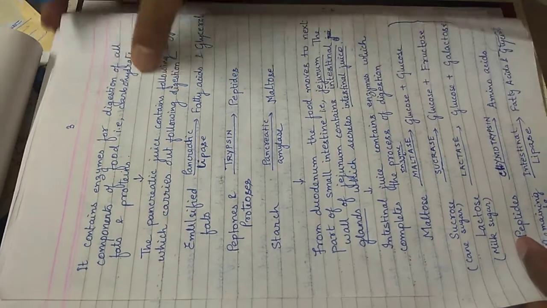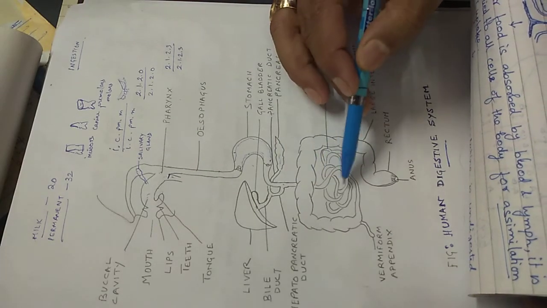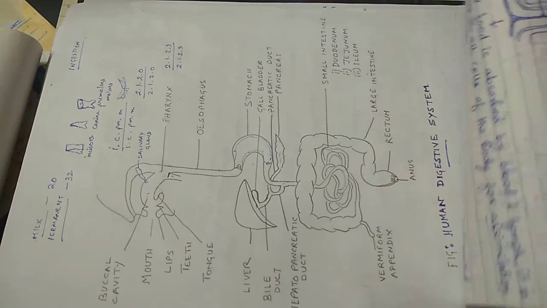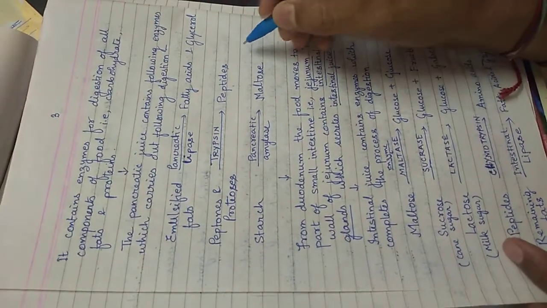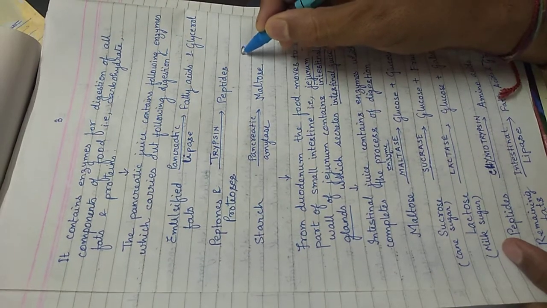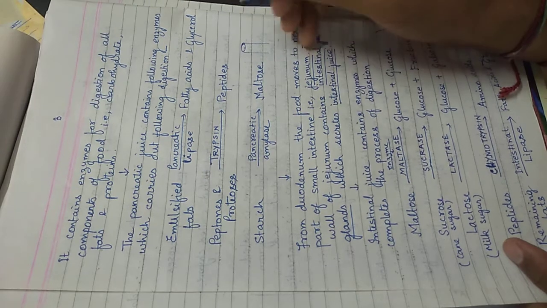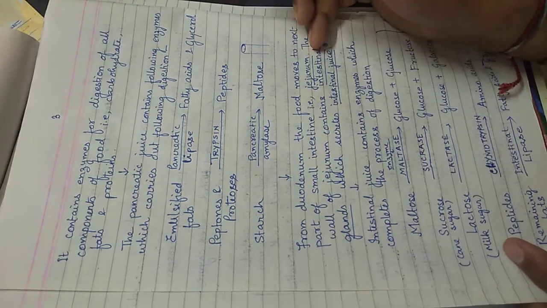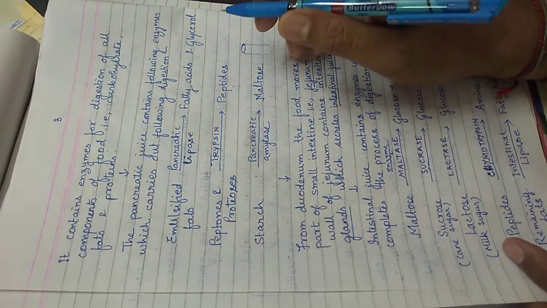Now after the duodenum, the food moves into the jejunum, the second part. The duodenum did not have any digestive glands in its lining. It only got digestive juice from where? From the pancreas and from the liver.